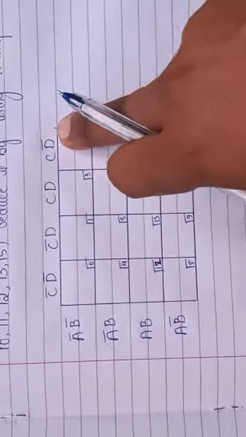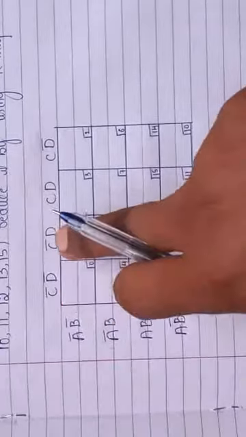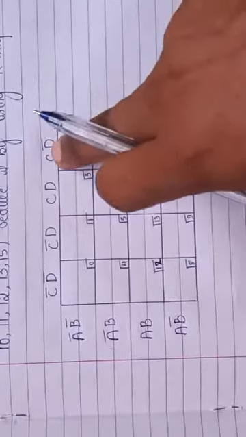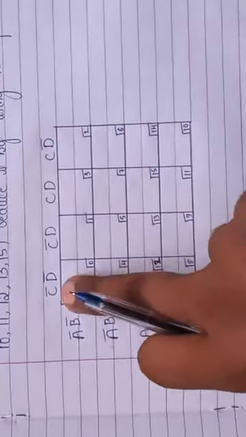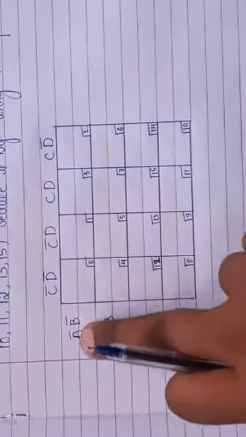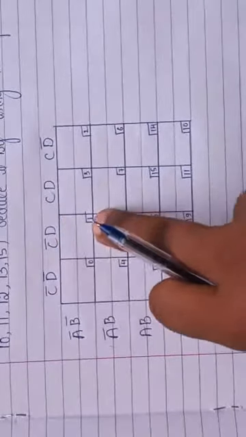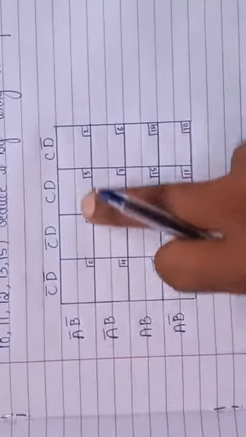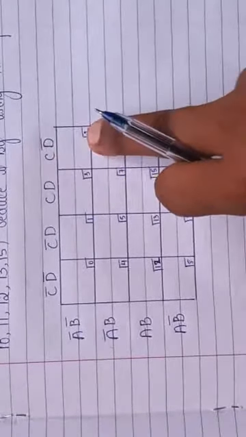So 0 0 is nothing but 0, 0 1 is nothing but 1, 1 1 is nothing but 3, 1 0 is nothing but 2. So you can see this is 0 0 0 0, nothing but 0; 0 0 0 1 is nothing but 1; 0 0 1 1 is nothing but 3; 0 0 1 0 is nothing but 2. If you convert this to Boolean, you'll get these values. This is the first thing you have to keep in mind to draw the K-map.